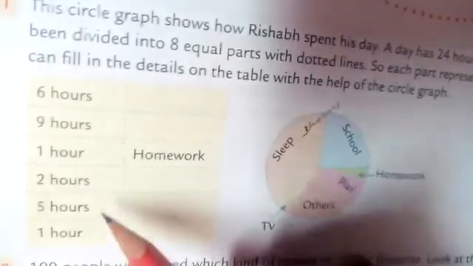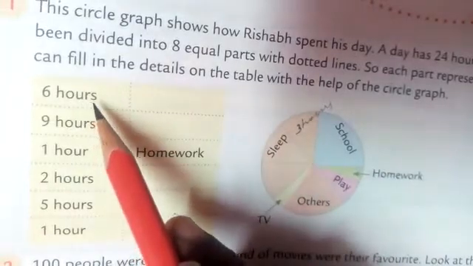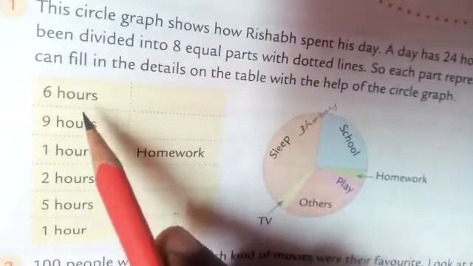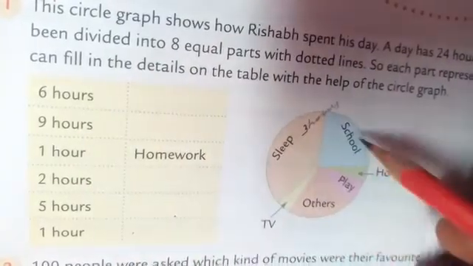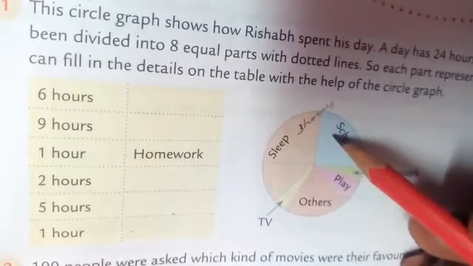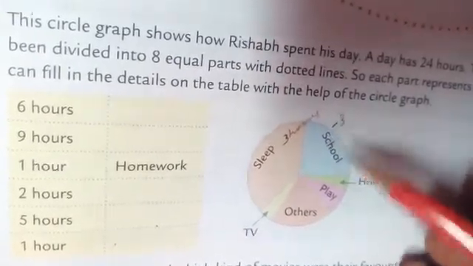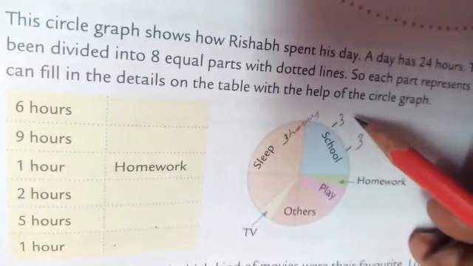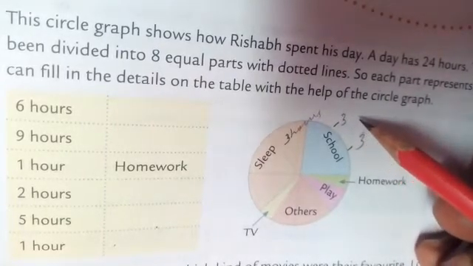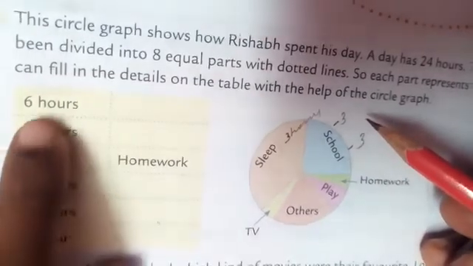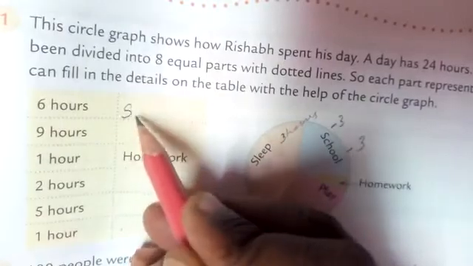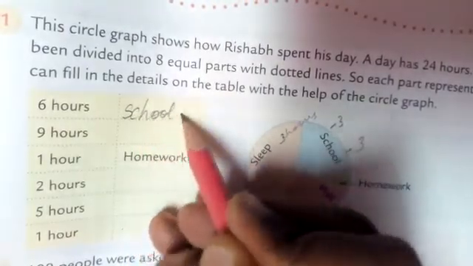So now here in the table they have asked what activities he does in these hours. That is what we have to fill. So first, if you see school, they have shaded 2 parts. So this is 3 hours and one more 3 hours, right? So totally in school he spent 3 plus 3, 6 hours. So in 6 hours what did he do? That we have to write here. So you can write it as school.